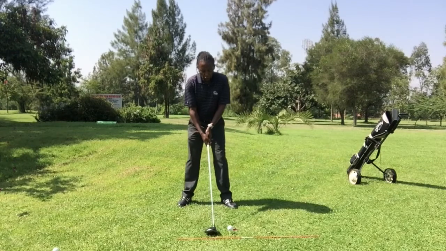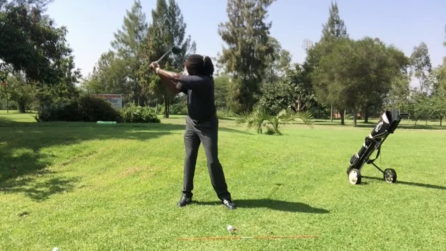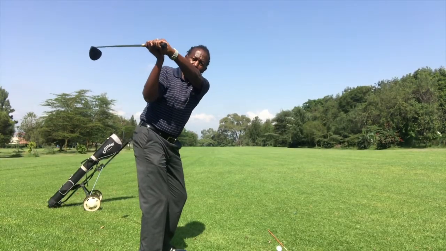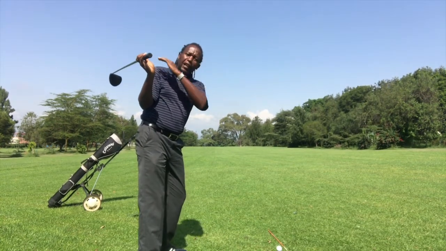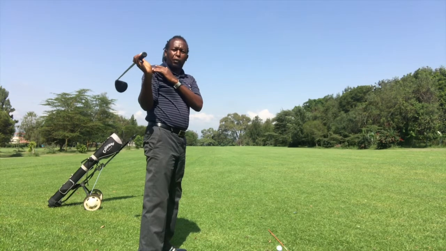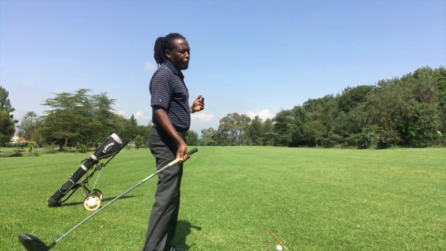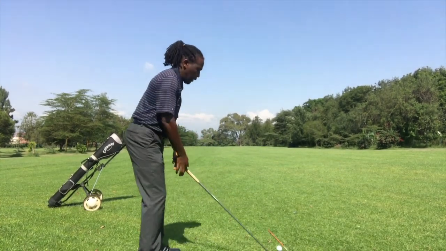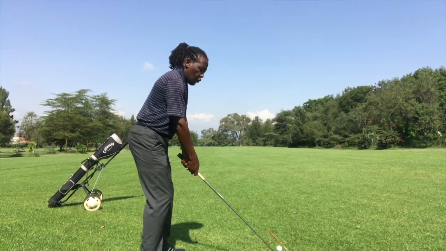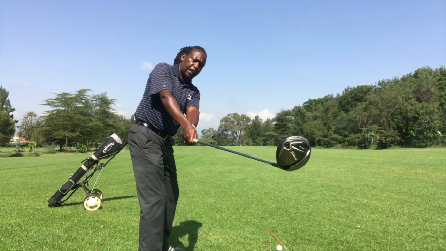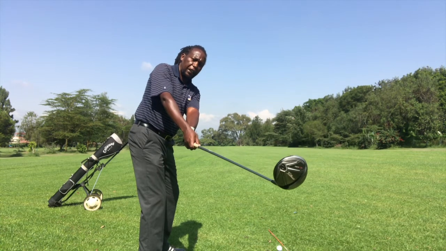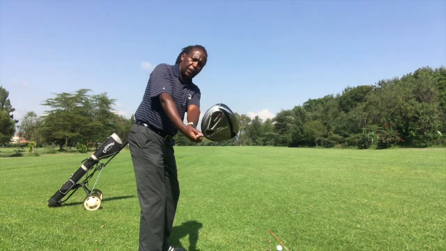So if you come to the top and your club face is totally pointing to the sky, that's an open face. It's very hard to come and square it at impact. So you want to try to control it by turning it a little down at impact.